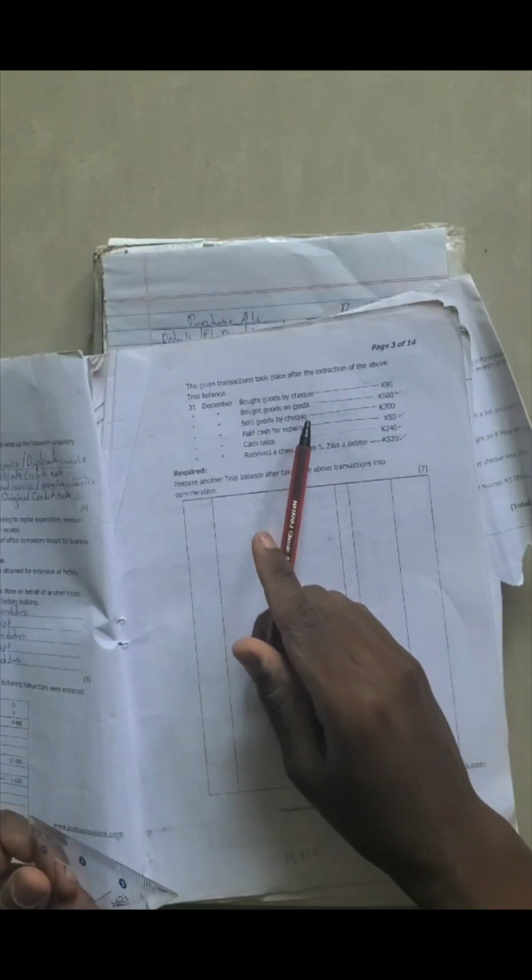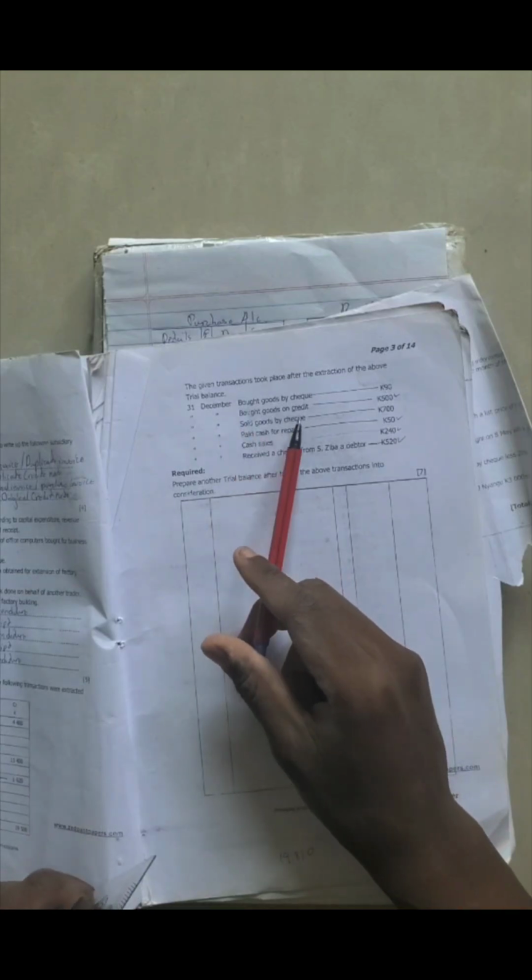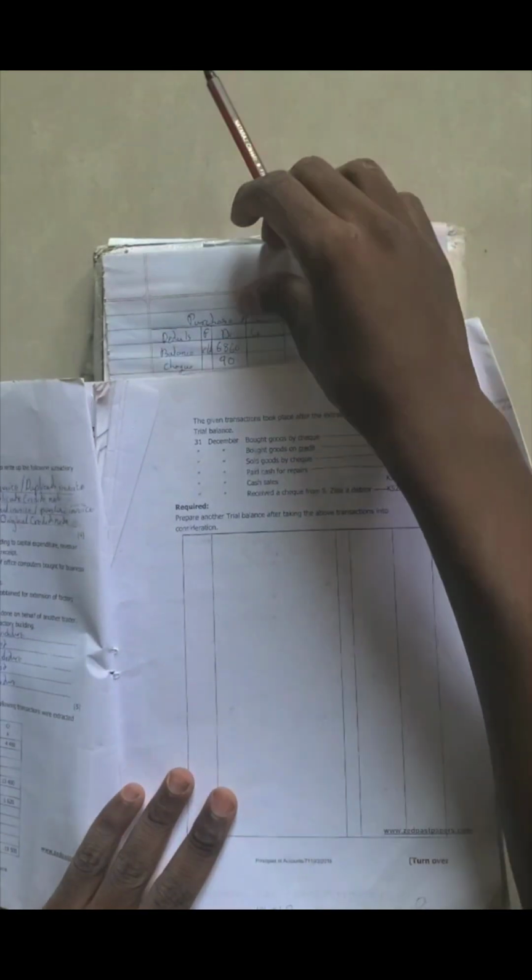The next one reads: bought goods on credit. So there's another account that has to be prepared, but the other one will remain the purchases account, as it is just like I bought goods. The next one will be a credit account. Here there will be details, debit, credit. So what's the normal balance for the credit account?